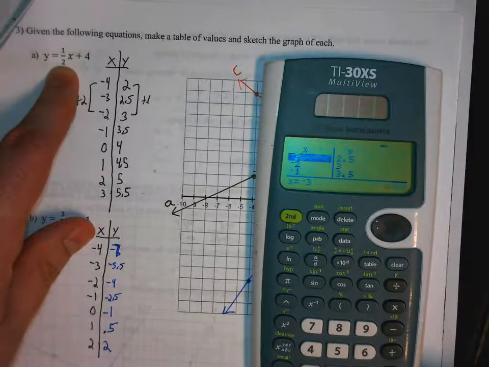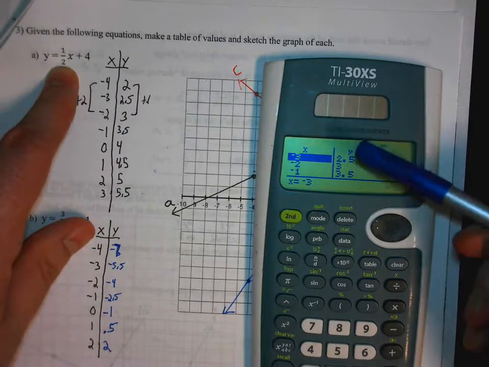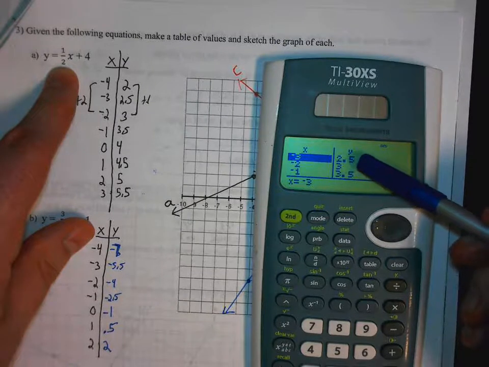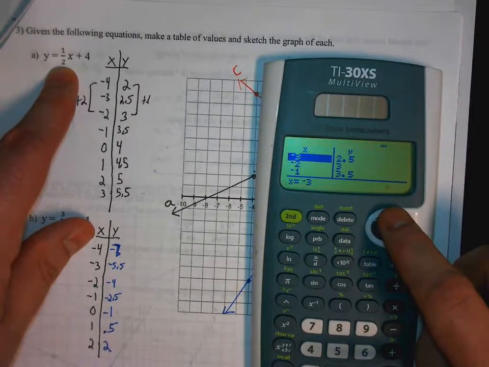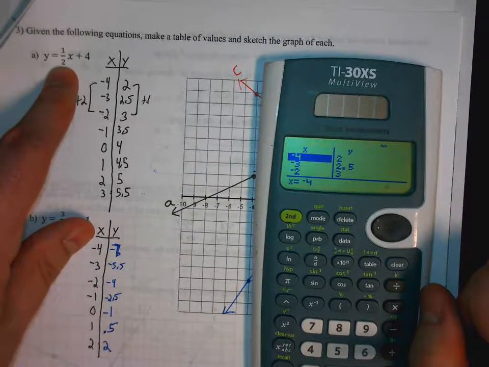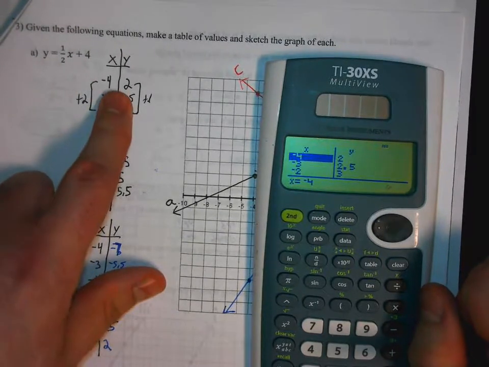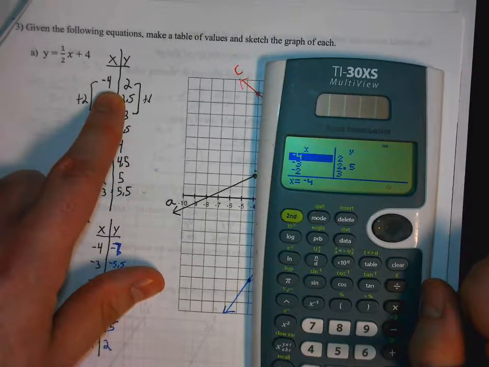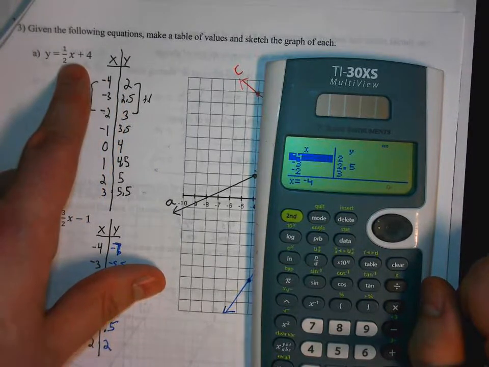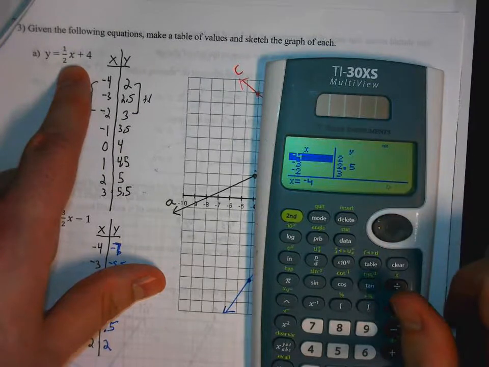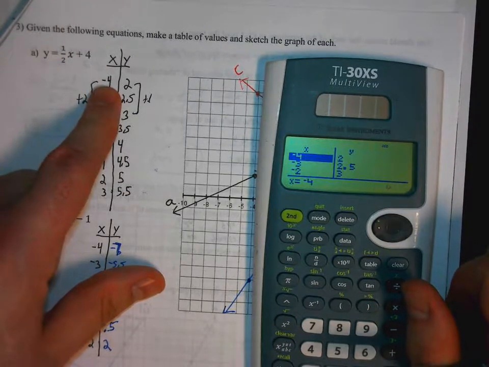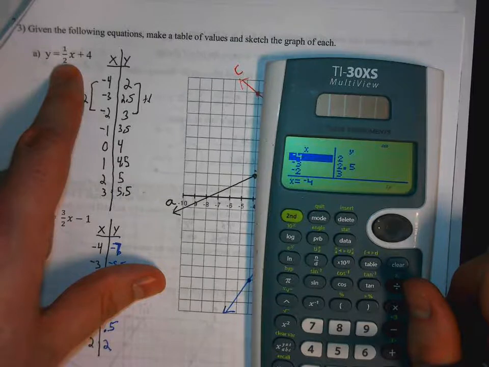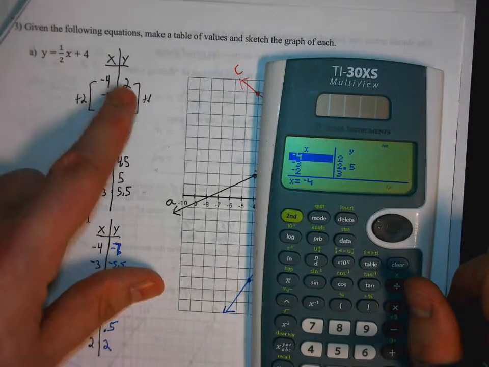Here, you notice what happens when x is -3, we get 2.5. Now that's not a terrible value to plot, but that decimal is going to be a little bit annoying. So if I scroll up 1 to -4, we get 2. So that's going to be a nice point to plot, -4, 2. Now, using arithmetic, what you're actually doing in that table is take 1/2 of -4. Well, half of -4 is -2, and when you add 4 to that, you get +2.